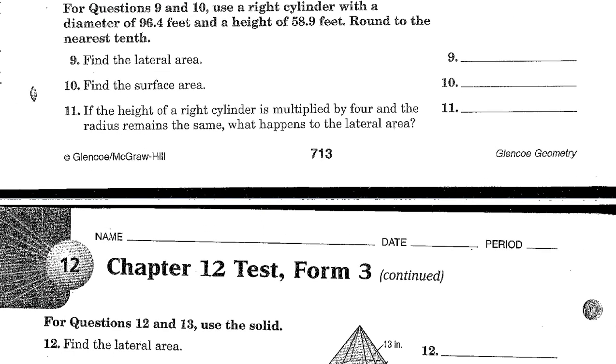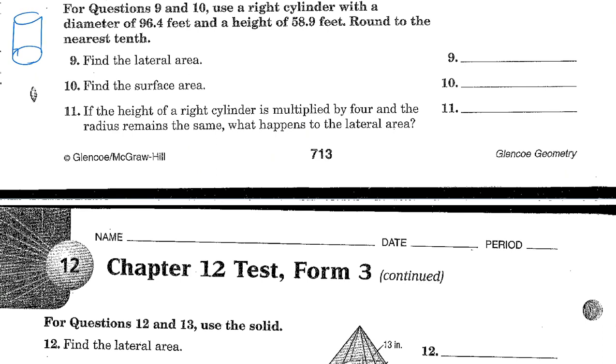All right, let's switch colors. So use a right cylinder, so it's standing upright. So we have a cylinder base. We have a right angle here as it stands up to a top, all right? With a diameter, so the diameter all the way across, 96.4, and a height of 58.9, round to the nearest tenth. So find the lateral area, find the surface area, and then question 11 is something totally different.